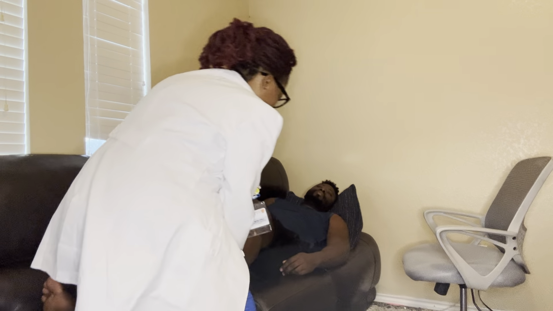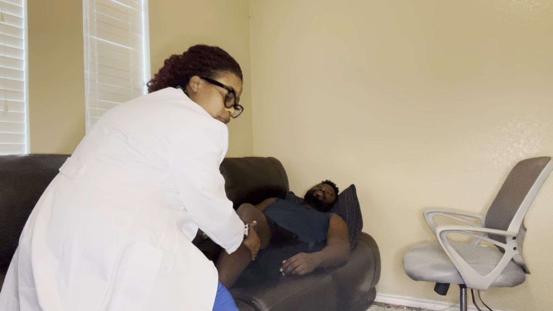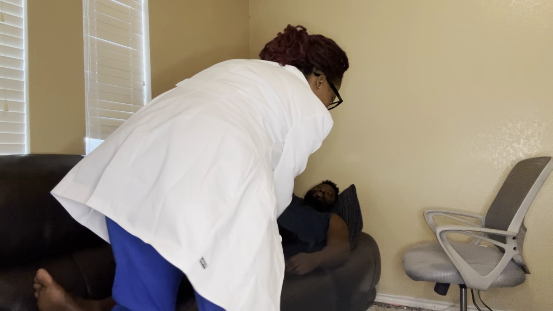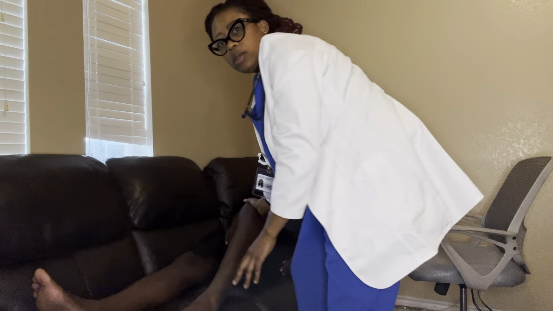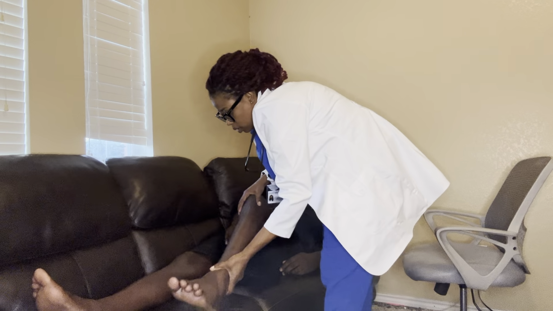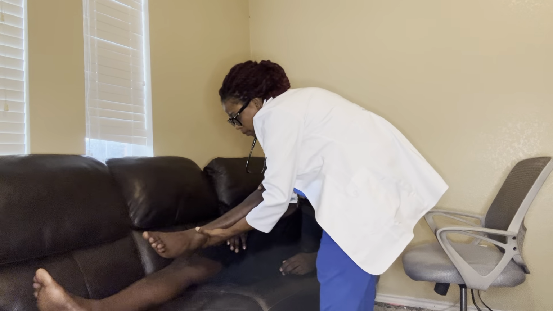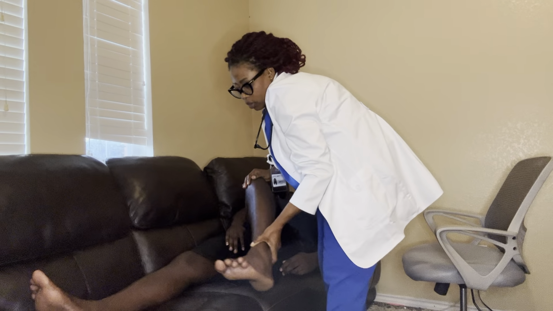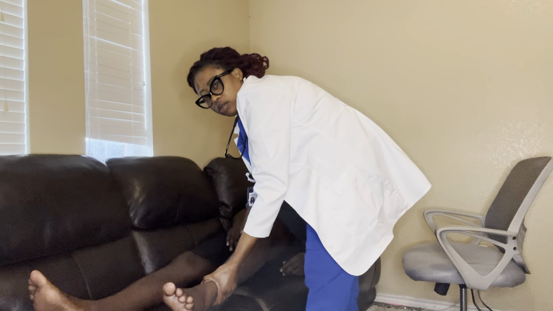So I'm gonna do the draw test, push. I'm also gonna do the McMurray's right here. Also gonna do the Lachman test to check for the laxity of the knee joint.